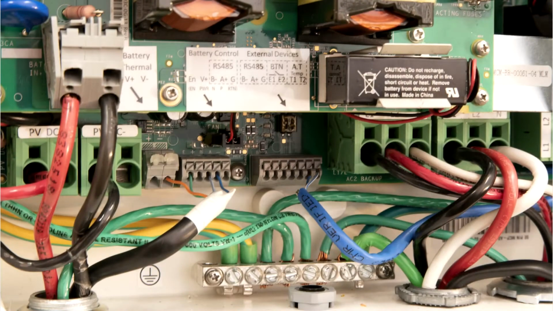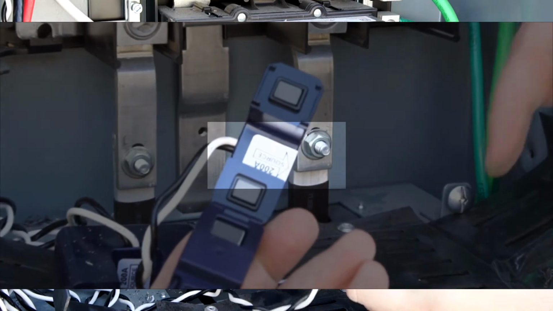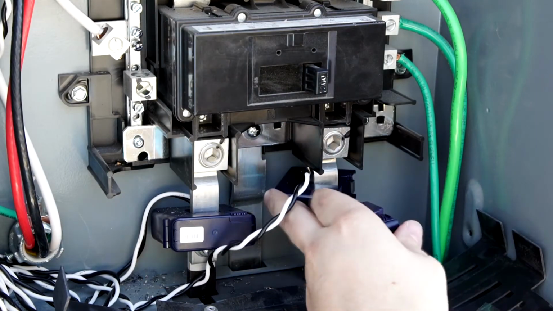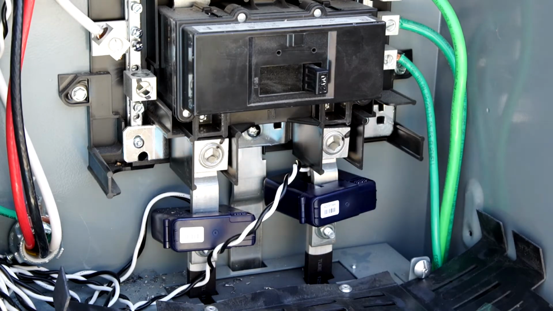Next, CT orientation and location. Note the CT rating, and note the source. The source should be pointed towards the utility at the main service entrance.